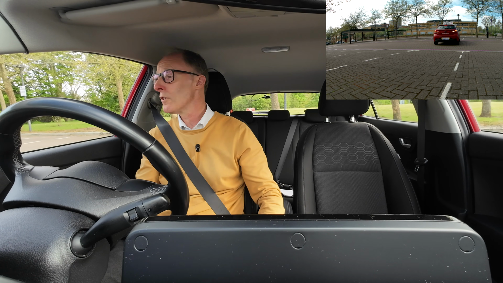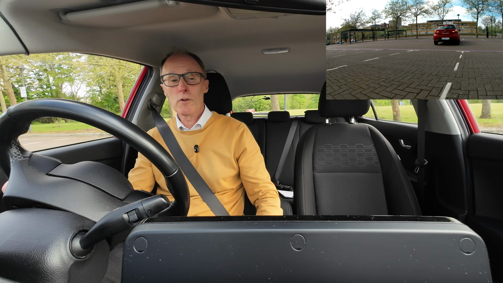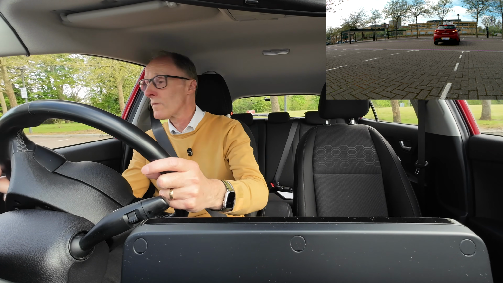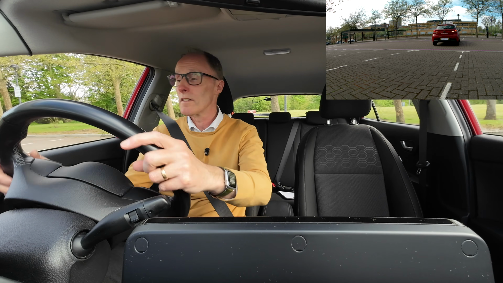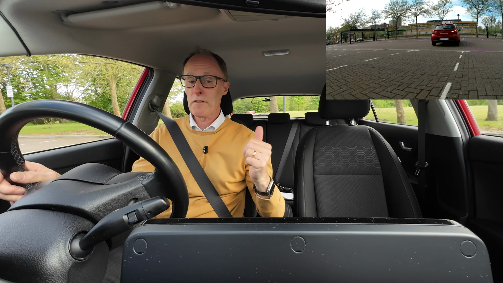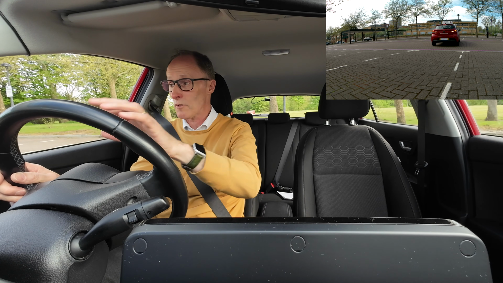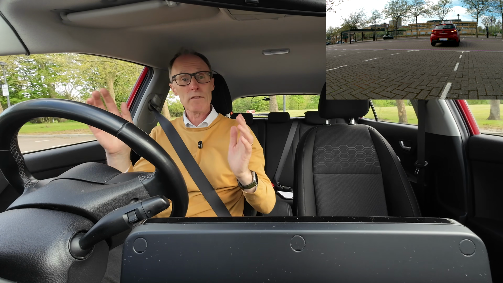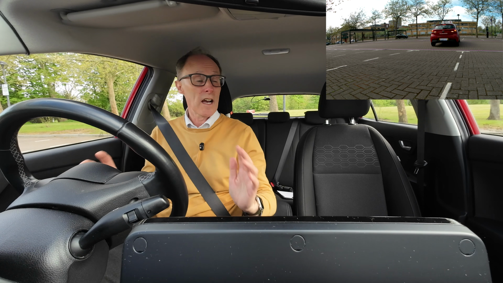So I'm going to pop back in reverse, and it's slightly to the right, but it's in. And this way you've got to remember, as long as you're within the lines, then you're fine. And if I want the back of the car to go to my left at this point, because I can see in the outside camera there, it's slightly to the right hand side still, but it's in the bay, I could leave it as it is and go back straight, and it's going to be fine.